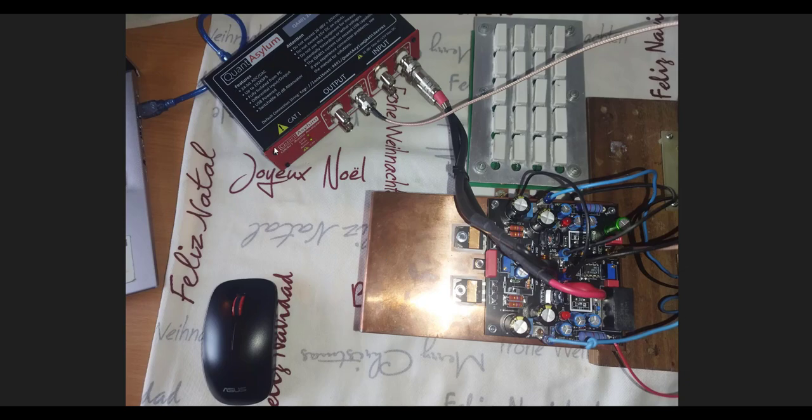This is a THD meter. Okay, this is very useful to do this kind of debug, because if we have an issue here, it will appear in the spectrum. Okay, let's pass to the next slides.